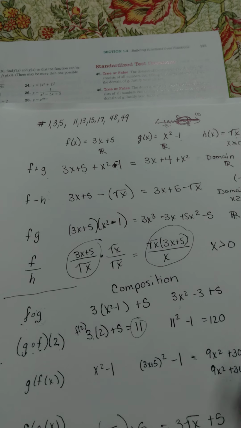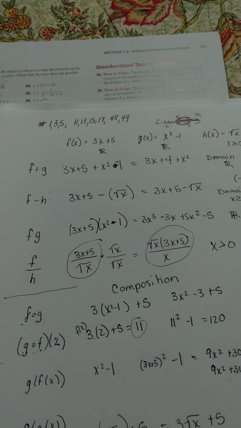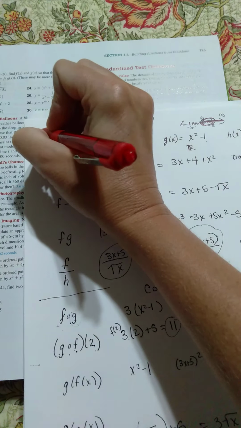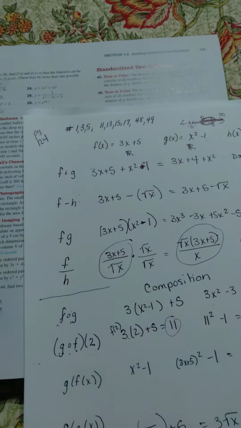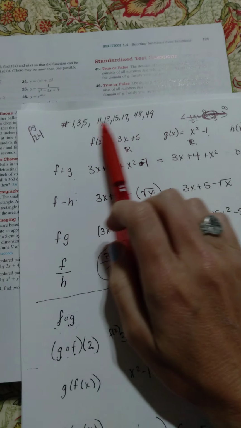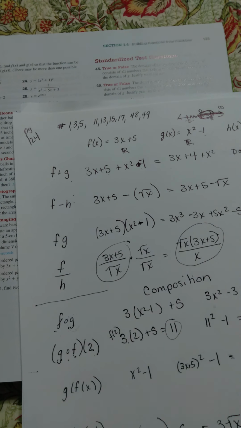Your assignment is on page 124, which for some reason is not written here, but it should be on the assignment board. There's your assignment, not too very many.